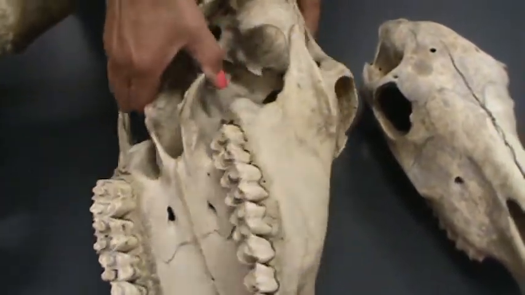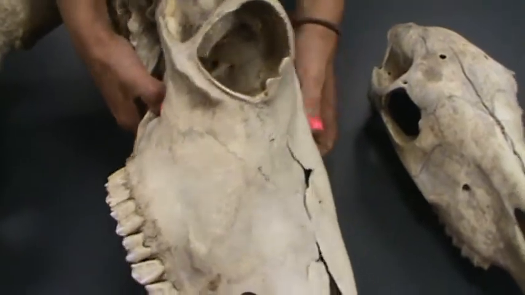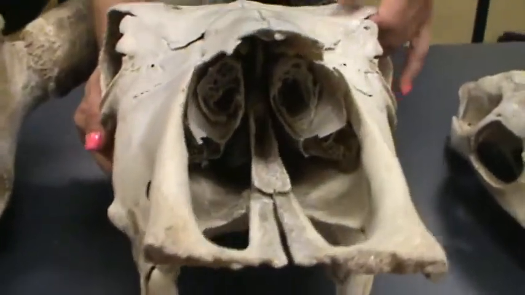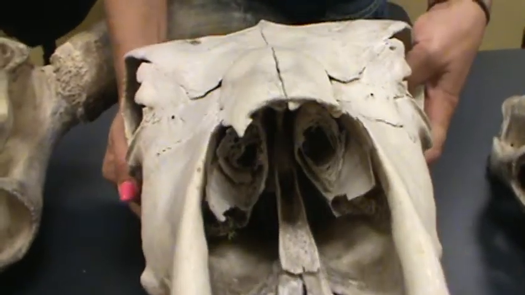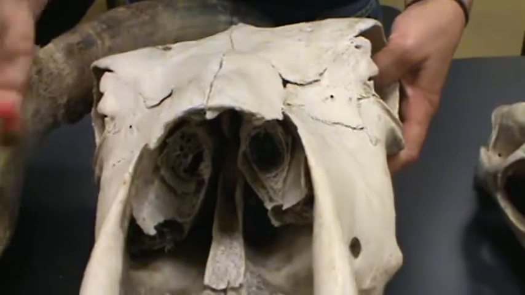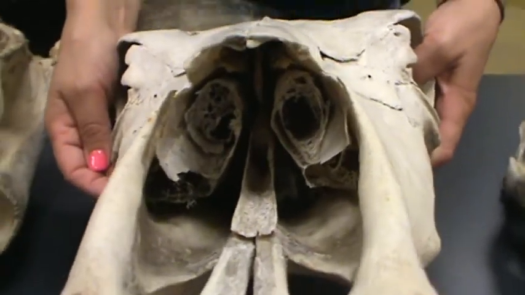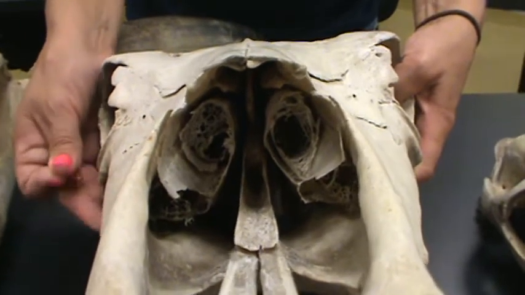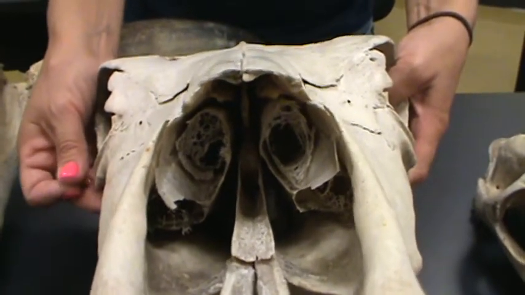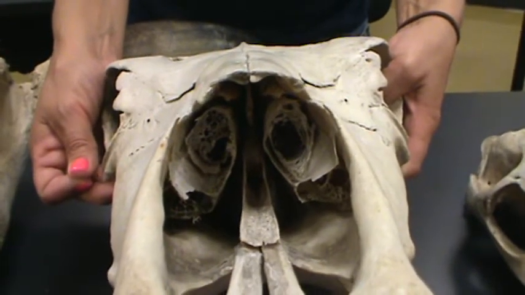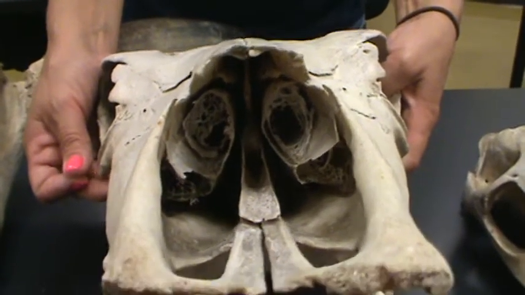The other components that I'd like you to be aware of are inside and underneath the nasal cavity. On either side of the nasal cavity, you have here this sort of scroll-shaped, thin, porous bone. That bone is called the nasal conchae. This warms and humidifies the air. It's also very vascular, so it cools off the blood before it gets to the brain.